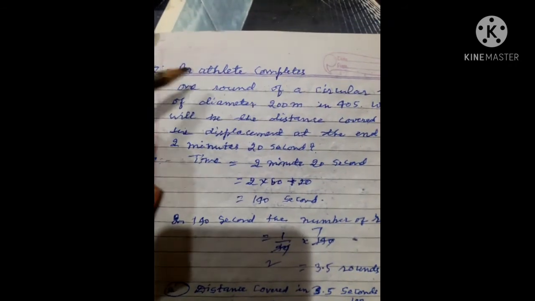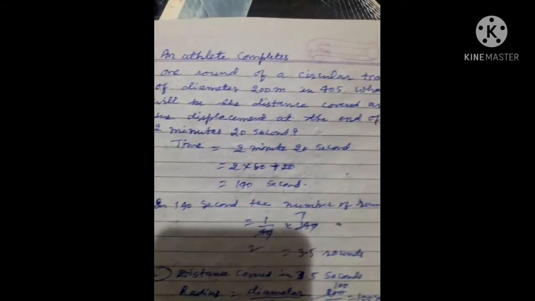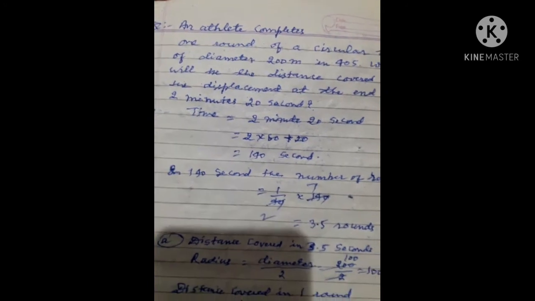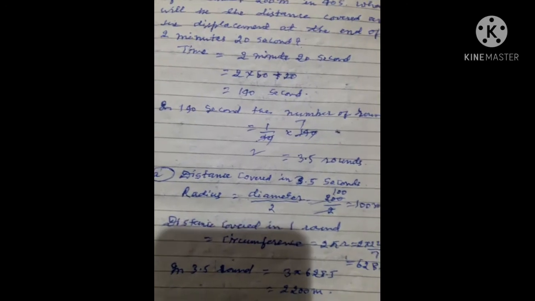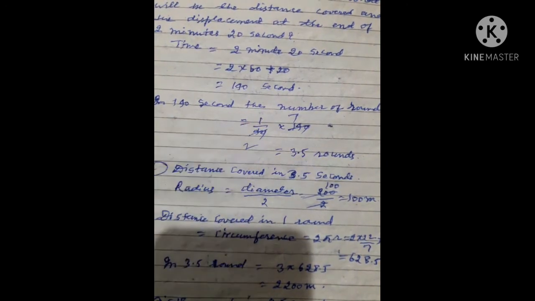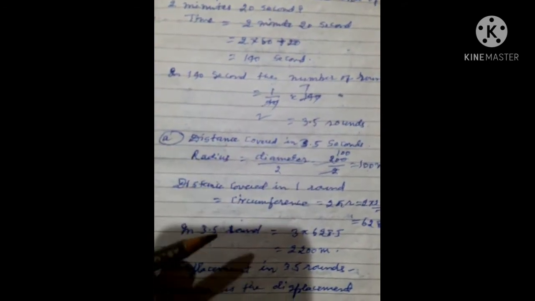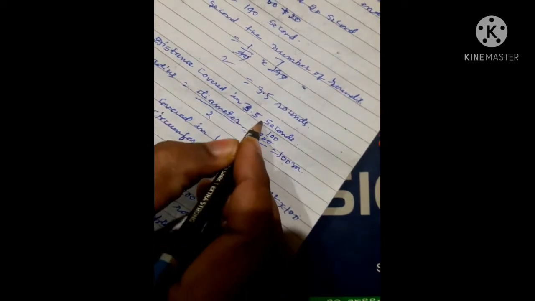In this question, an athlete completes 3.5 rounds in 40 seconds. Here also, time and the number of rounds are given, and you find the distance covered using the radius.